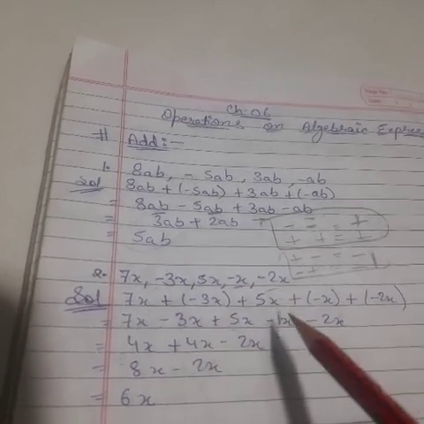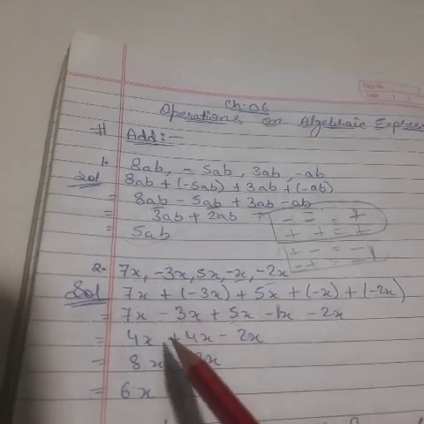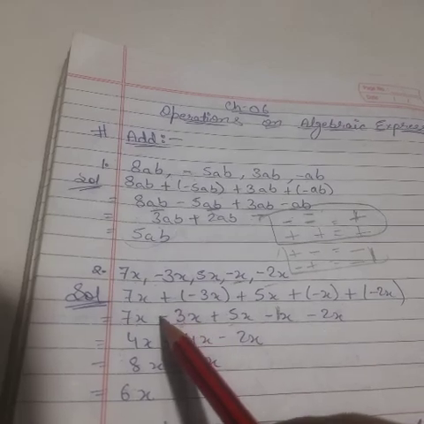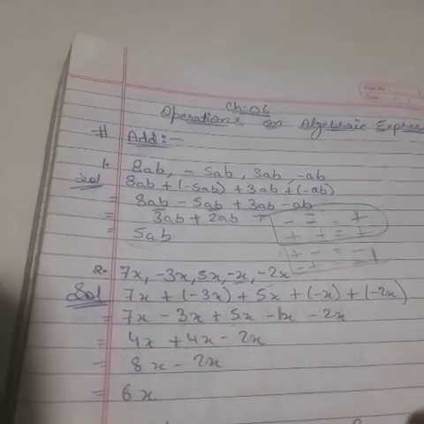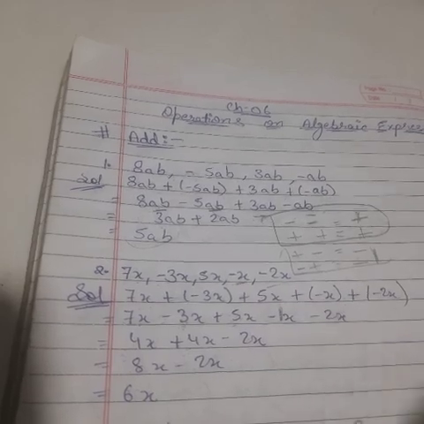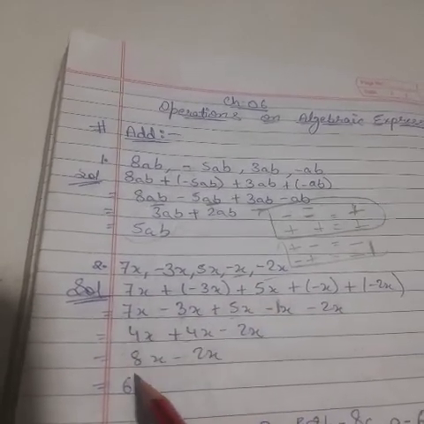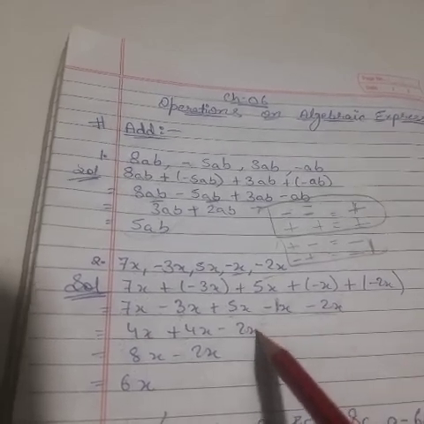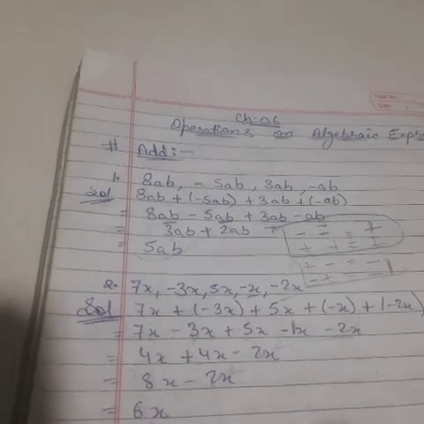Okay, if we were solving something like 2x and minus 3x, then 3 is the bigger number, so we have to use the negative sign of that 3. Whatever number is bigger, the sign it contains, we'll be adding it to the solution. Okay, now here 4x plus 4x, that is 8x. Here 2x was not solved, so we copied it, then 8x minus 2x, it is 6x.